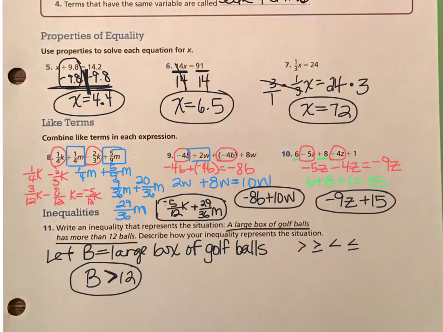Then we have to select our inequality sign, and that inequality sign needs to represent a situation that indicates more than. Well, you have 2 choices. You have the greater than symbol, and you have the greater than or equal to symbol. And the difference between them is, in the greater than symbol, the number is not included. So in this case, we are not including 12 as one of our possible answers, because it doesn't say a large box of golf balls contains 12 or more. It says the large box of golf balls contains more than 12.